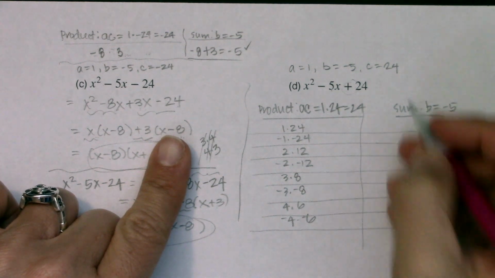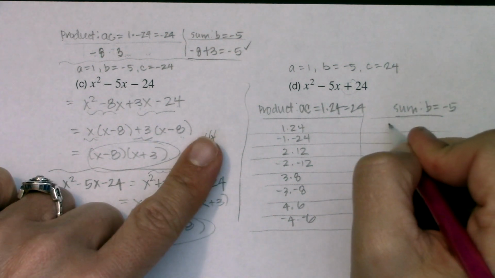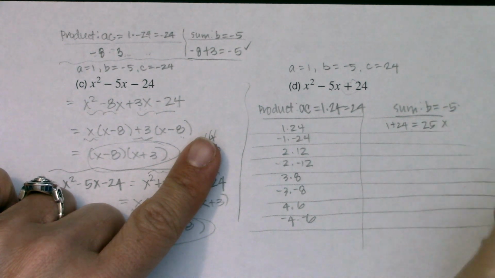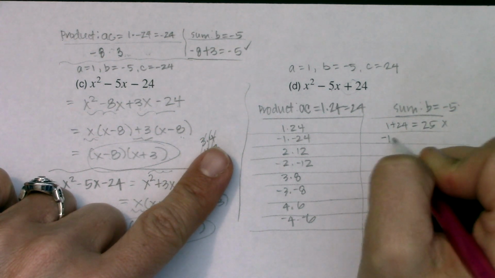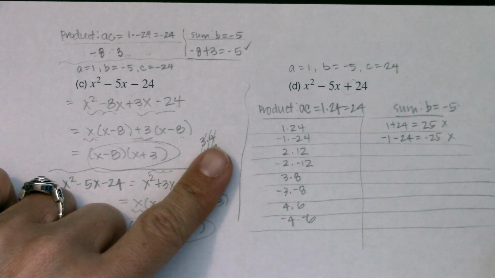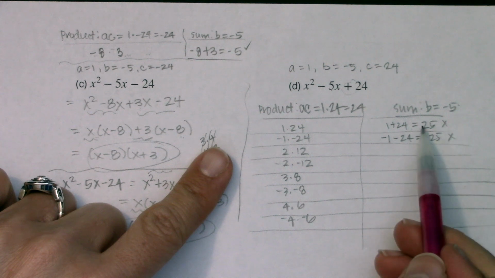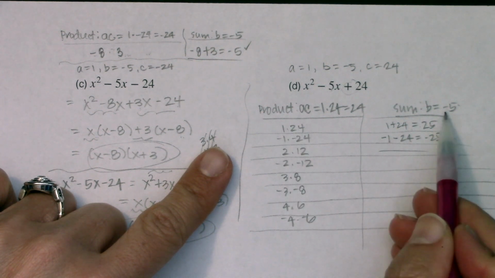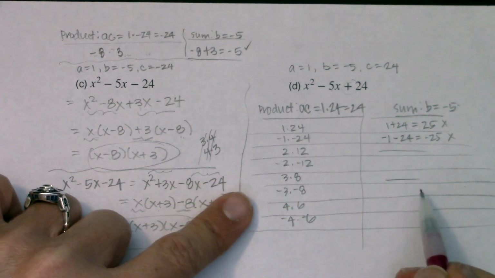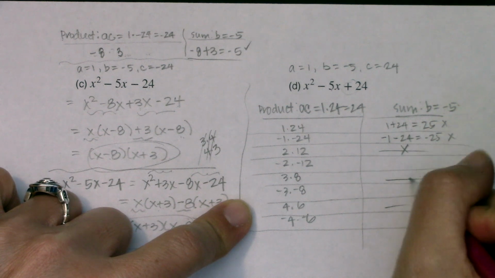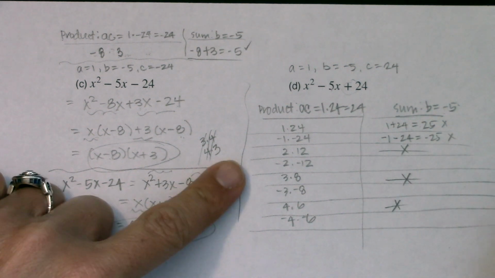Okay, so as I look here, right, we've got 1 plus 24. That's 25. That is not equal to negative 5. I essentially have negative 1 minus 24. That is negative 25. Also not equal to negative 5. And I can start to eliminate anything with the positives, right? This is not going to work because it's not going to sum to a negative. Positive 3 times 8, not going to work. Positive 4 times 6, not going to work. So I have some pairs that I don't even have to check.